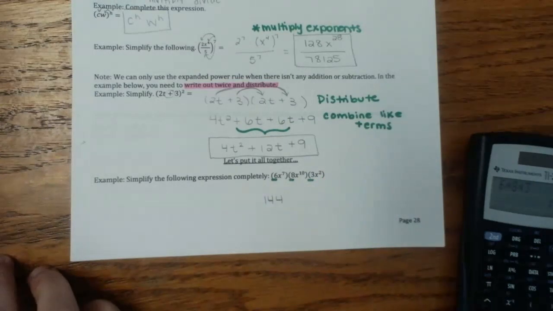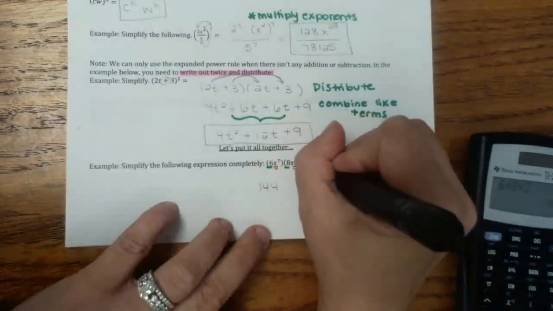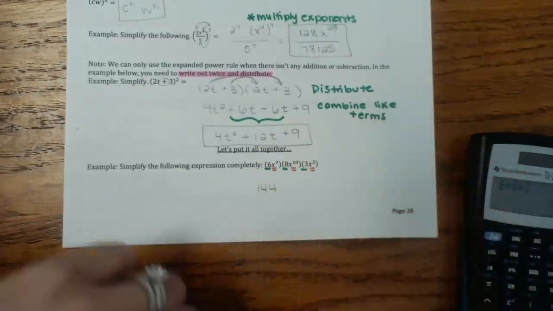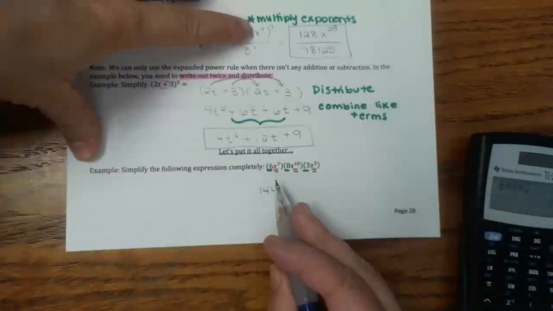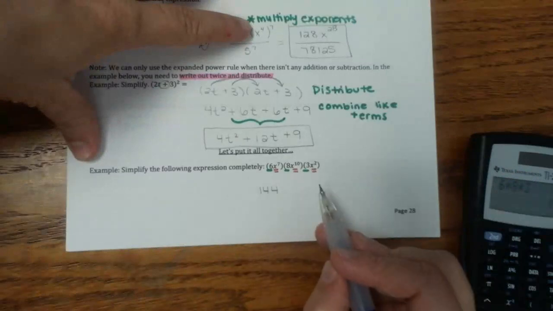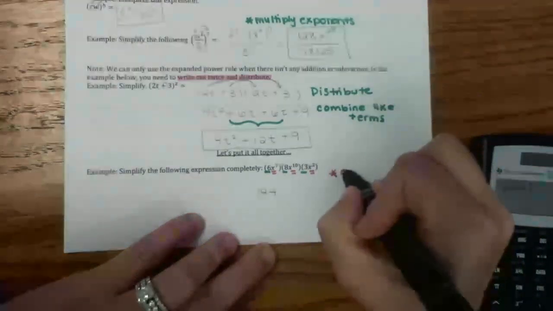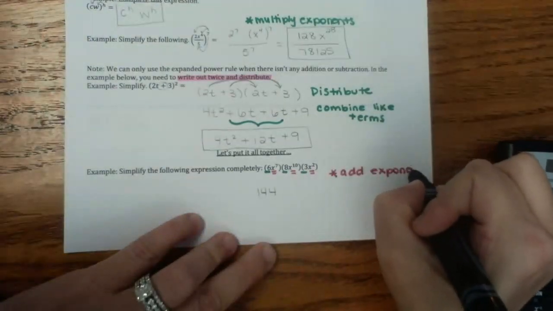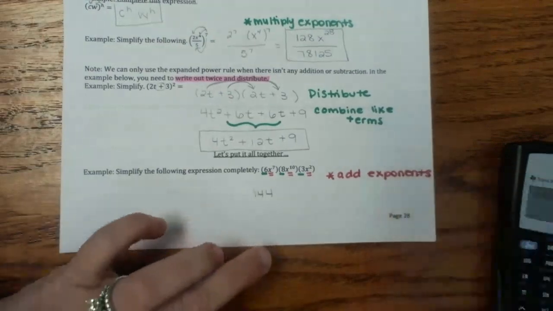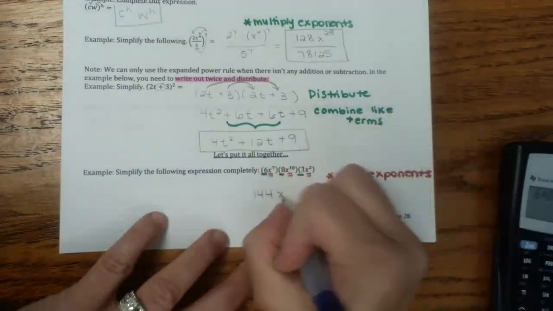And then let's combine our x's. So we have x to the 7th times x to the 10th times x squared. Notice we're multiplying, so we can use our product rule. So here we're going to add our exponents. They're all x's, so they're all like terms.